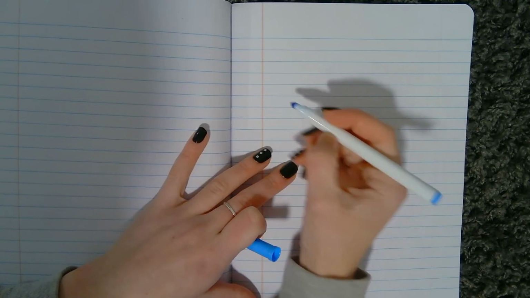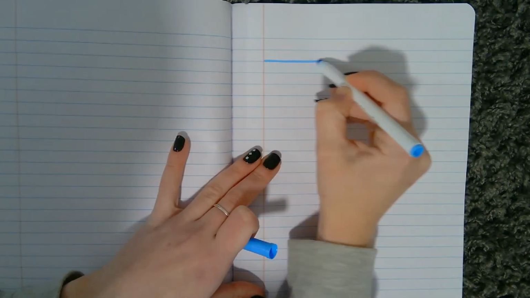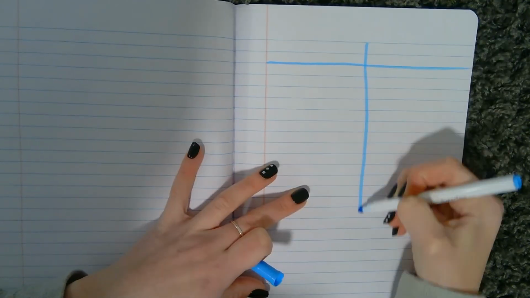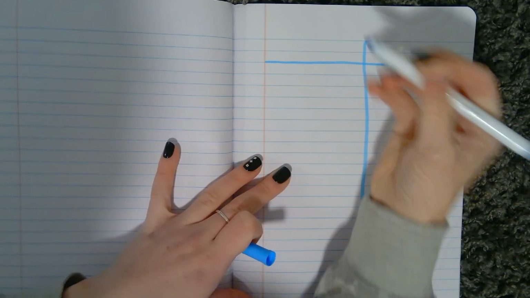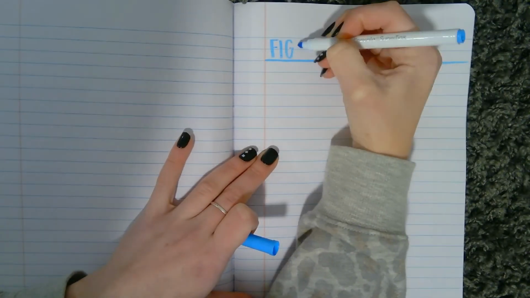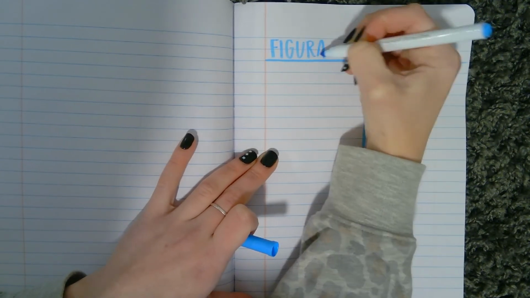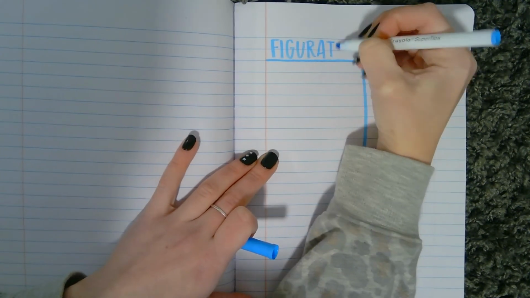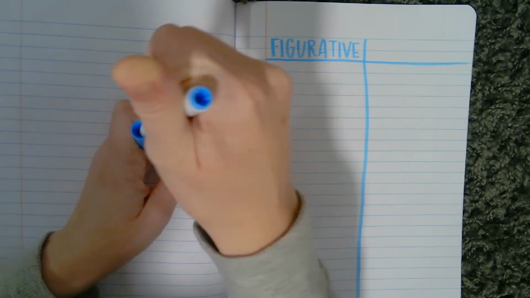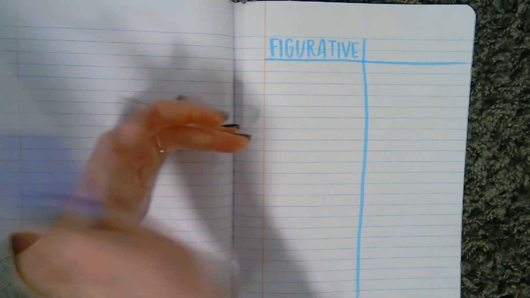And all you're going to do is make a T-chart, which I love T-charts. So I'm just going to go across, one down, make that giant T. And on one side, you're going to write figurative. I'm going to write it in capitals, but of course you don't have to. And then on the other side, and I might change color right here, you're going to write literal.